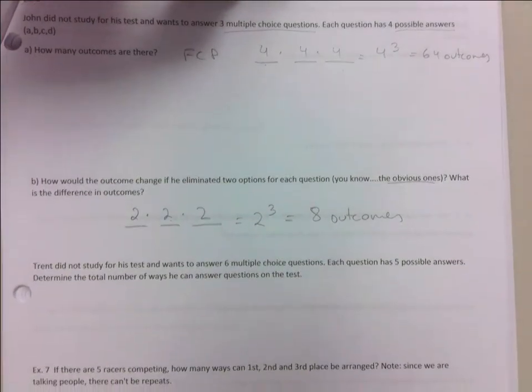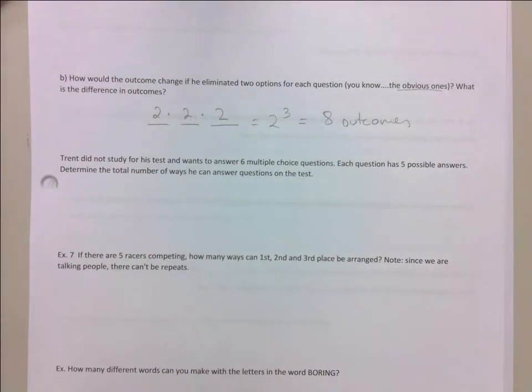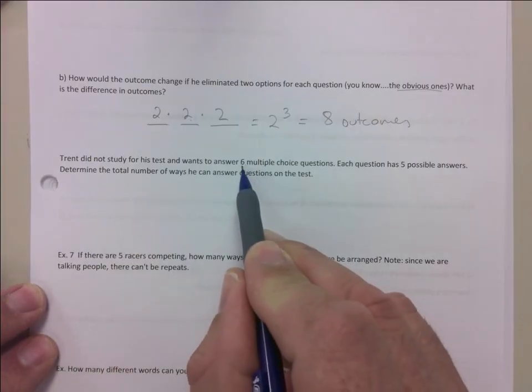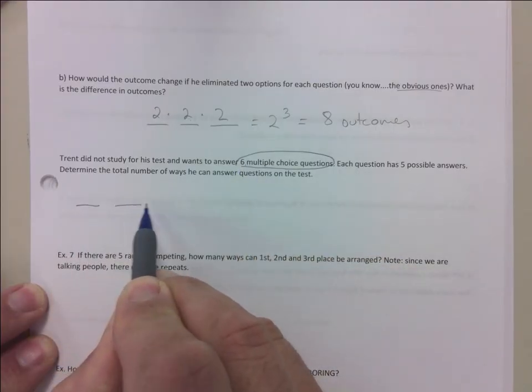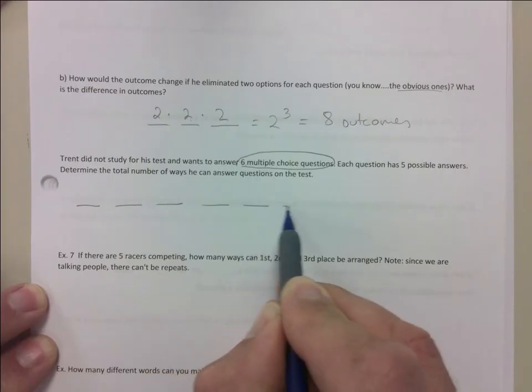Next, Trent did not study for his test, and he wants to answer 6 multiple choice questions. Each question has 5 possible answers. Determine the total number of ways that he can answer this. So 6 multiple choice questions. These are 6 events. So question 1, 2, 3, 4, 5, 6.